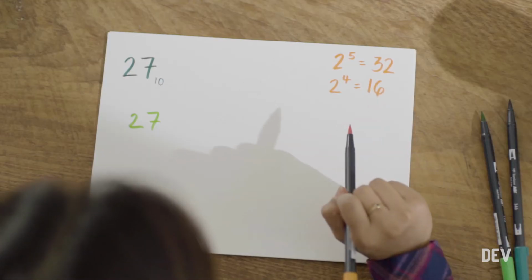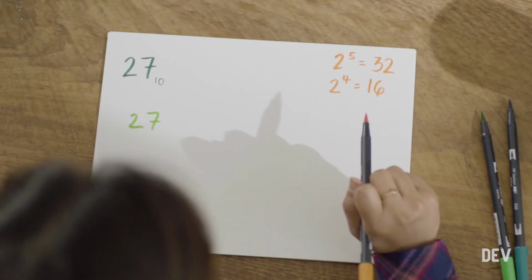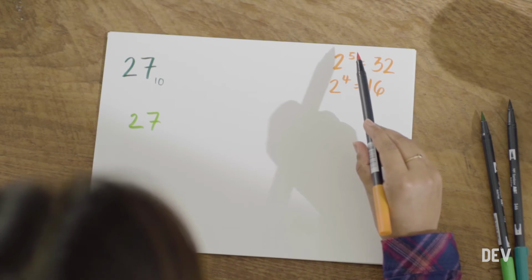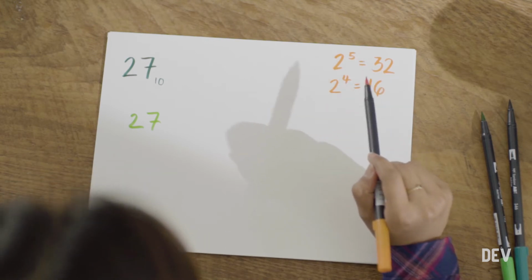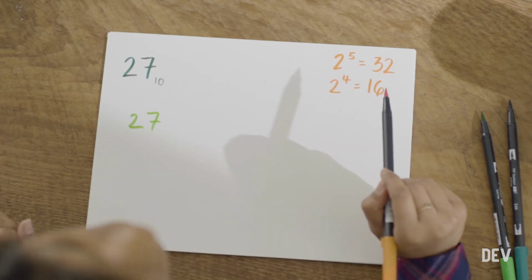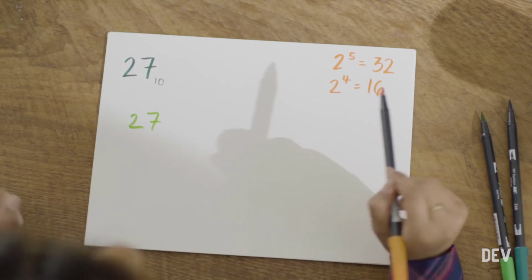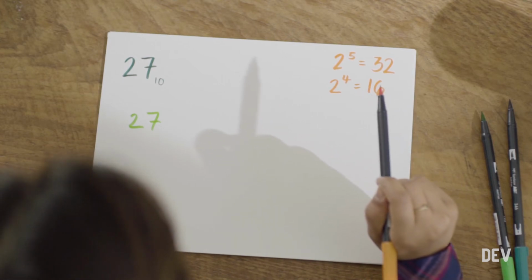So when we're converting between two numbers, we want to ask ourselves, which power of 2 can I reach without going over my number? And when we're talking about the number here, we're talking about 27. So when we look at the powers of 2, we know that 2 to the power of 5 is 32. So that power of 2 is too big to be used here because 32 is bigger than 27.